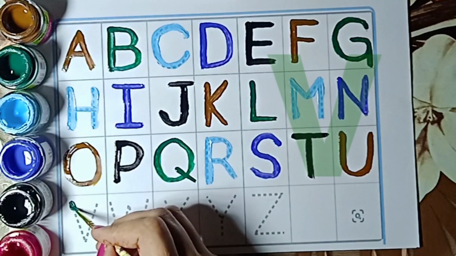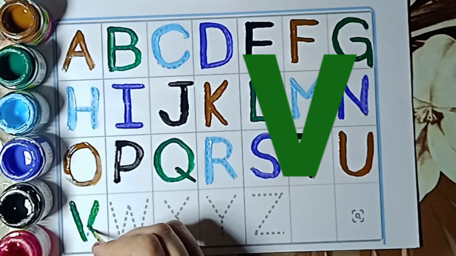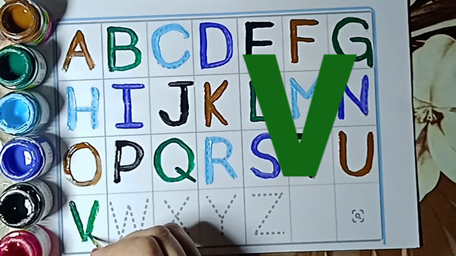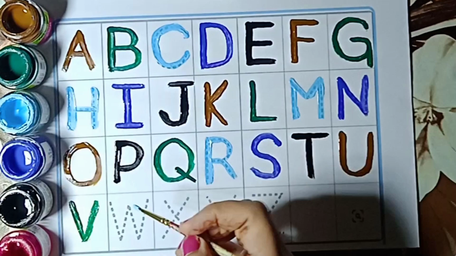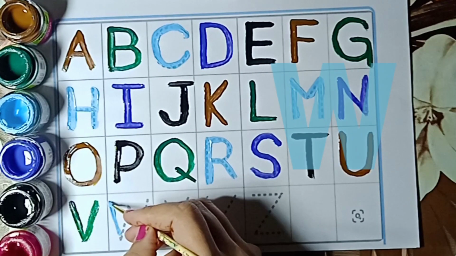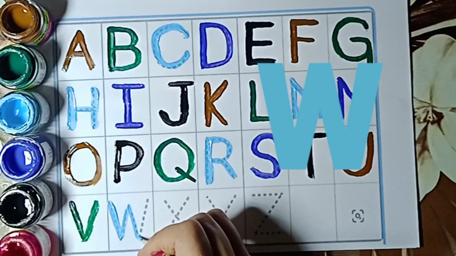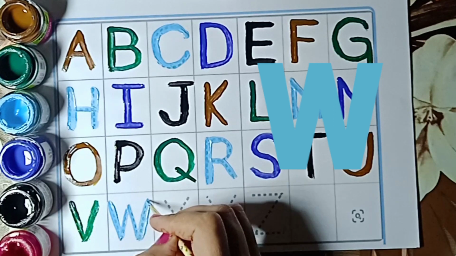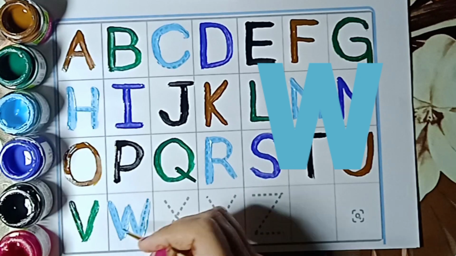Green color V. V for van. Sky blue color W. W is for watch.